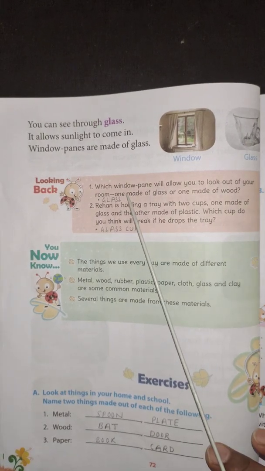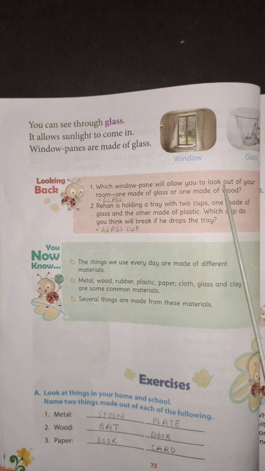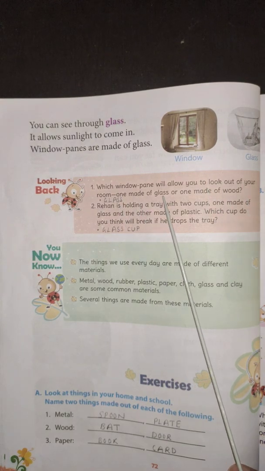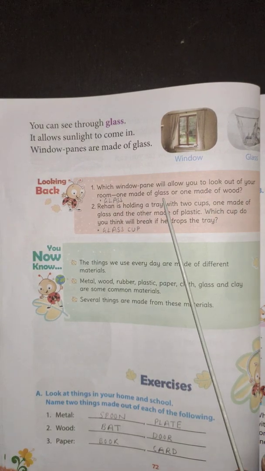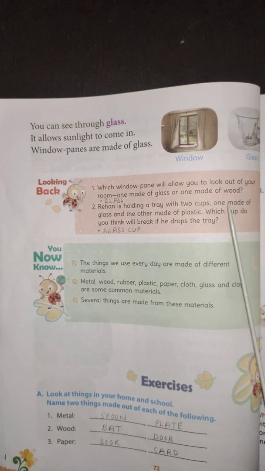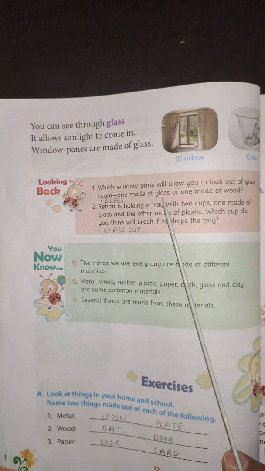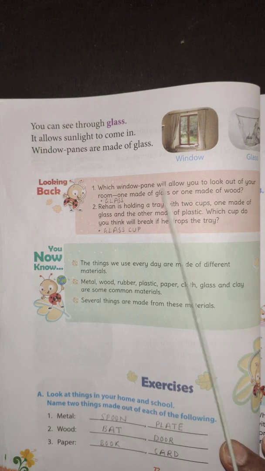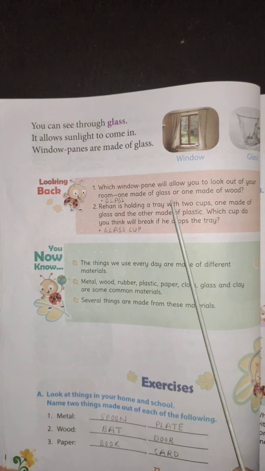Which window pane will allow you to look out of your room? One made of glass or wood? It is always glass, because wood is non-transparent, so we can't see through it. Whereas glass is transparent, we can see through it. So a window pane should be made of glass.